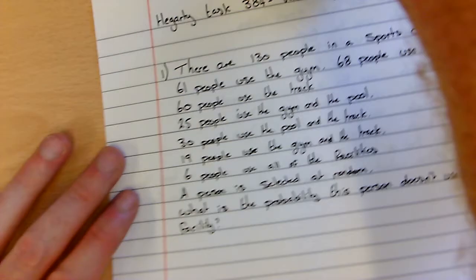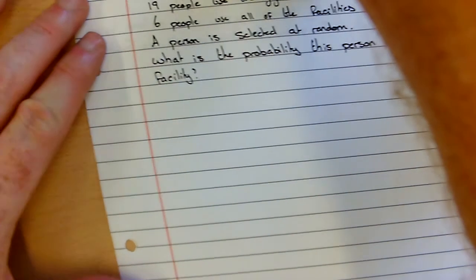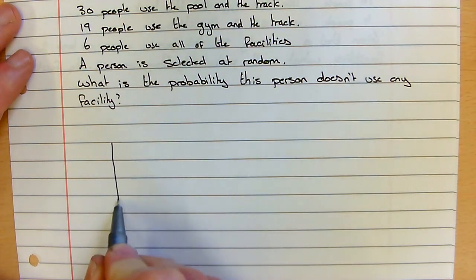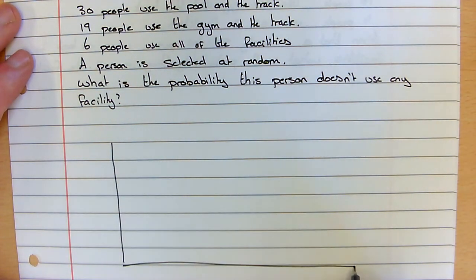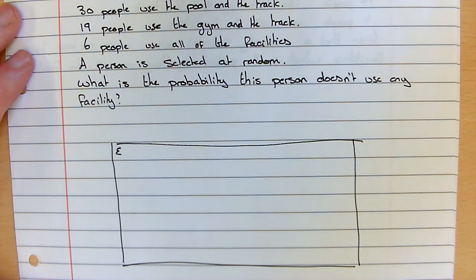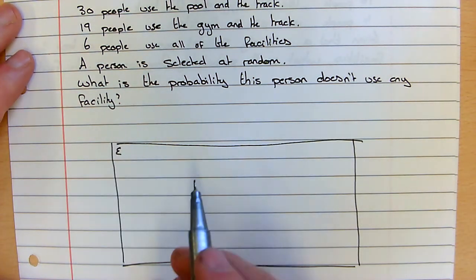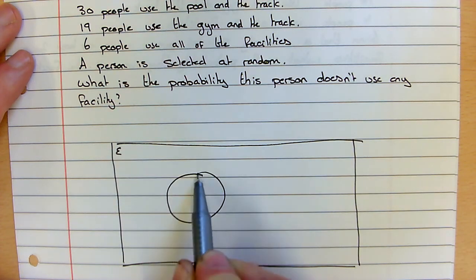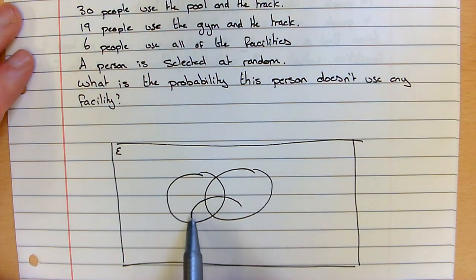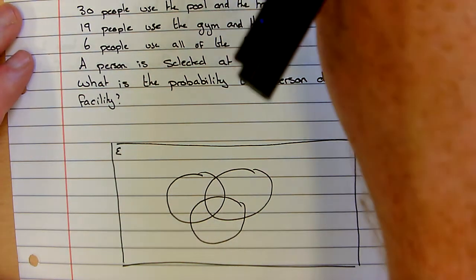So in my page, when I draw my box this time, because remember we have to draw a box because everything's included, I put my little symbol up in the top, but this time I've got 3 different possibilities. So this time I'm going to have 3 circles that overlap, and there's got to be a point where all 3 circles overlap together.